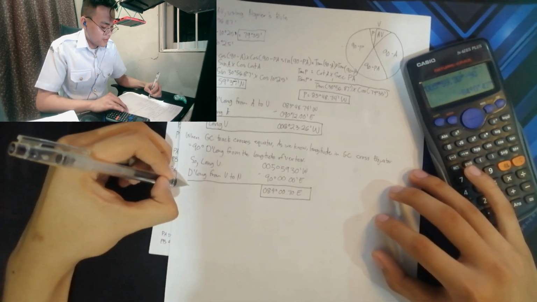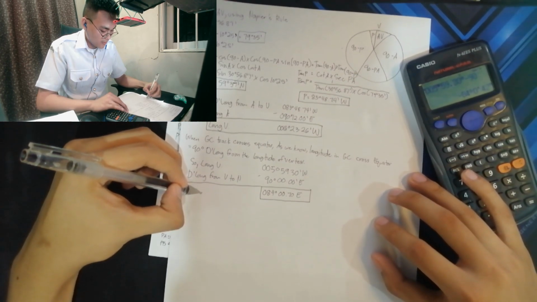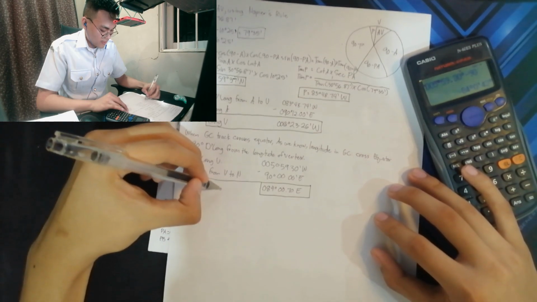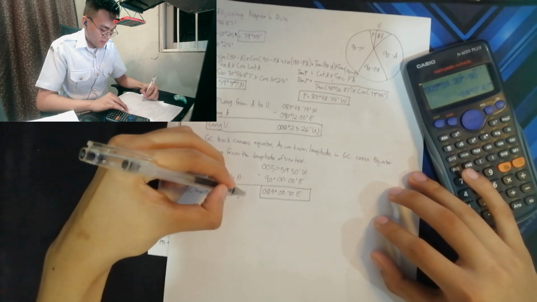Label this one as GC track crosses equator.